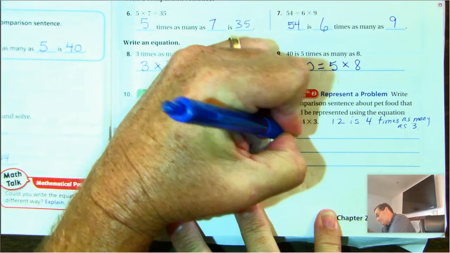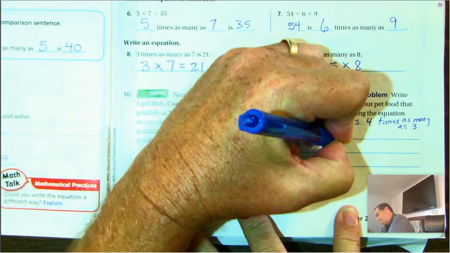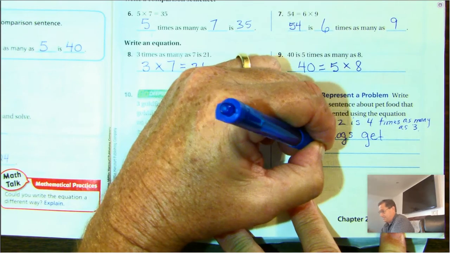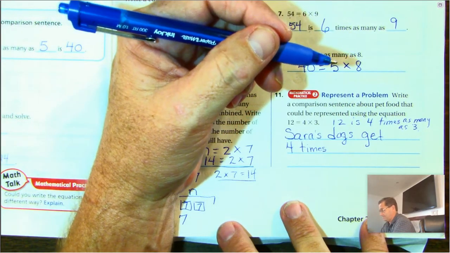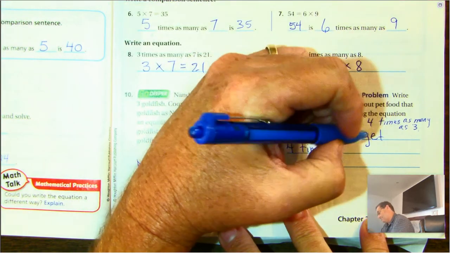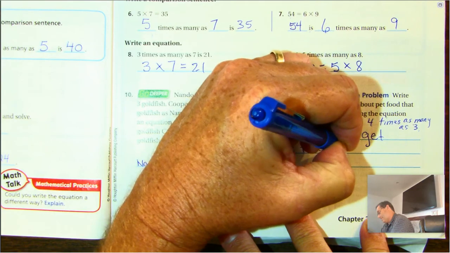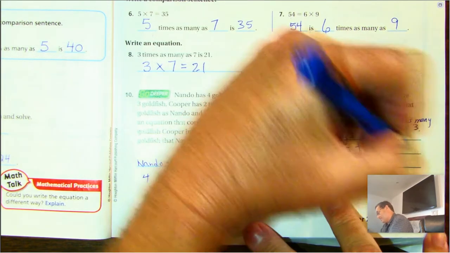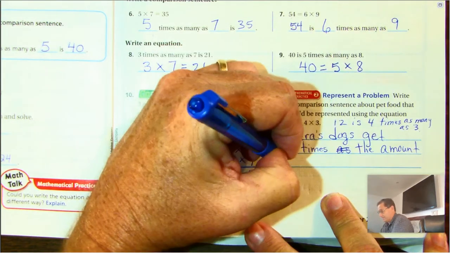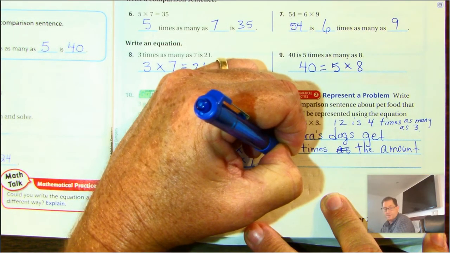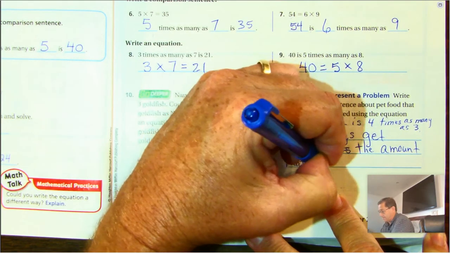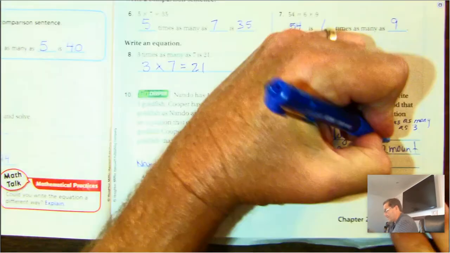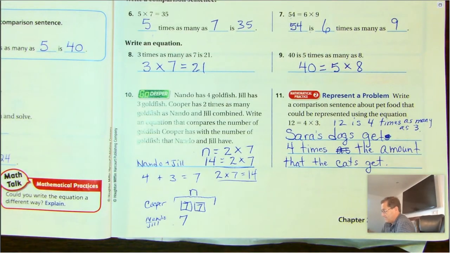Okay. Sarah's dogs get 4 times the amount that the cats get.